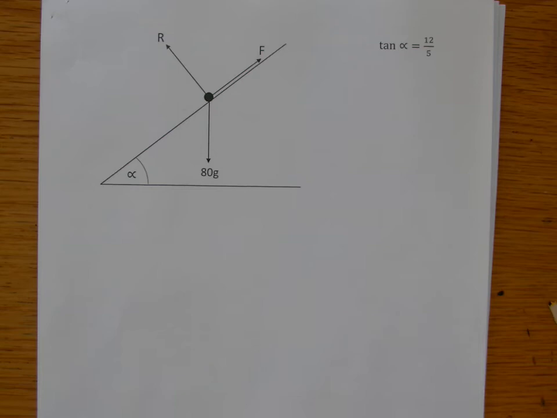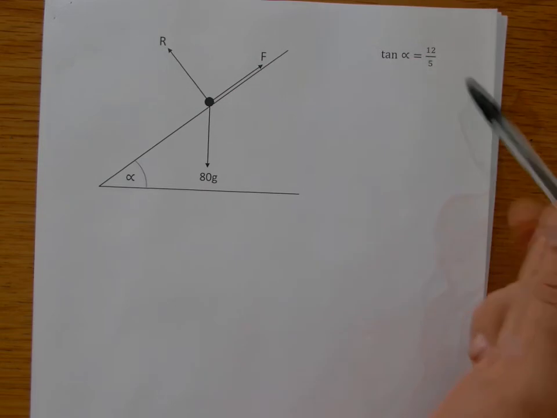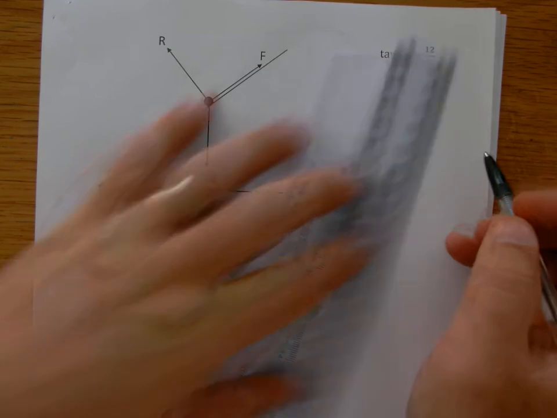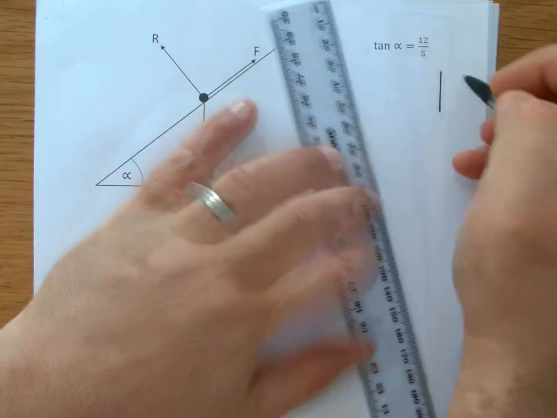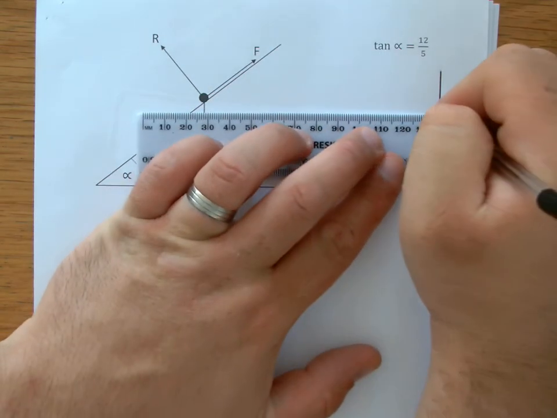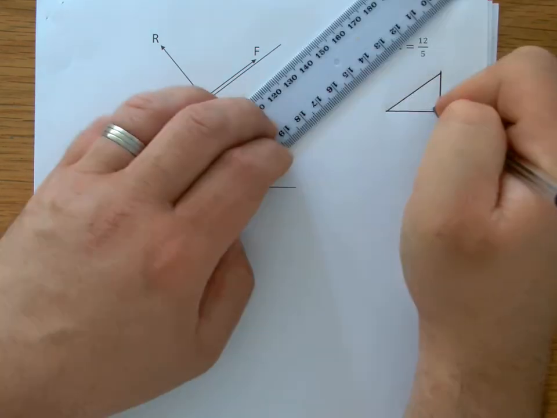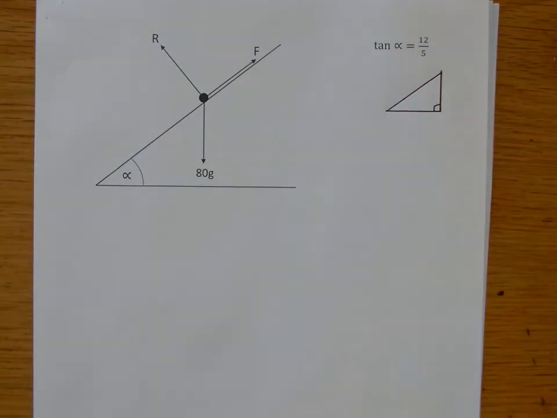Now, of course, we need to know the angle of inclination, and they've given us angle alpha here, and they've told us what alpha is in terms of a ratio, of tan alpha. So we're going to work out what sine alpha and cos alpha are directly from this, okay? And to do that, what you should do is draw a right angle triangle, because sine, cos, tan, all to do with triangles.